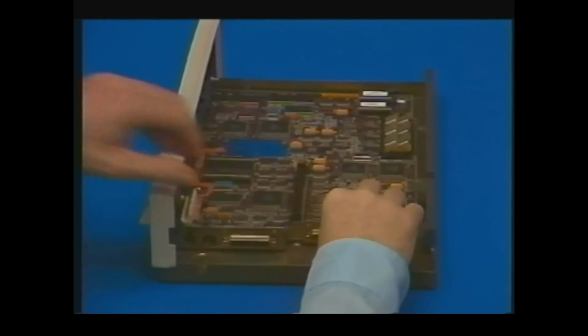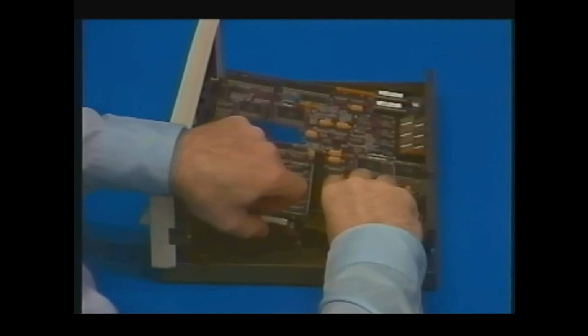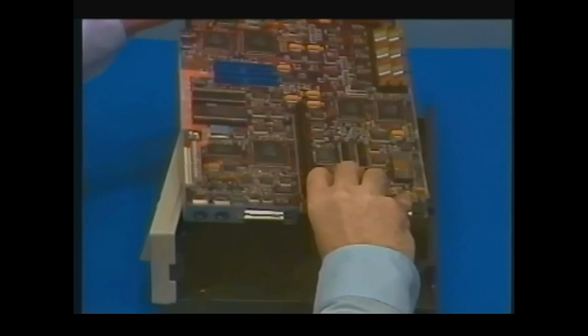Finally, slide the system board to the rear and tip the front of the board up and lift the board from the machine.